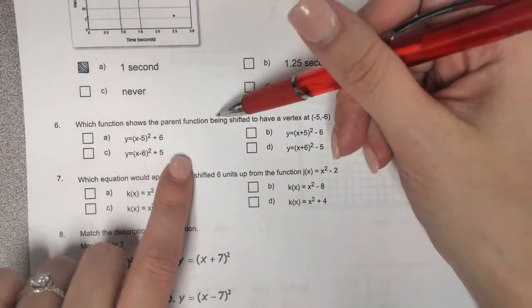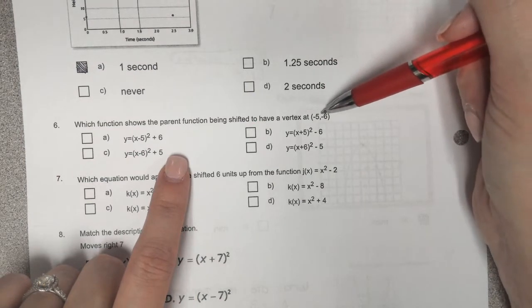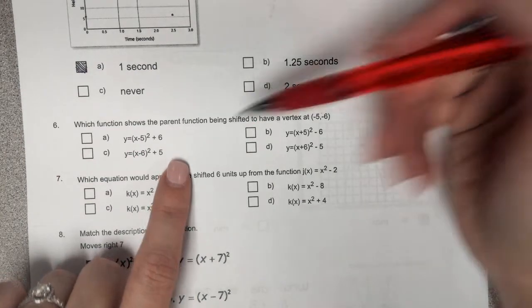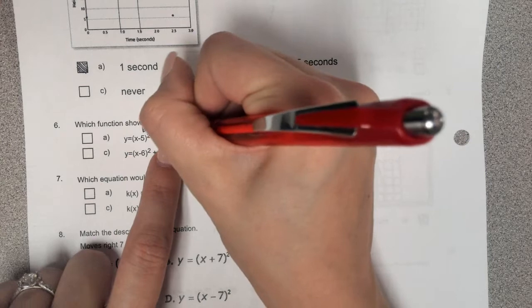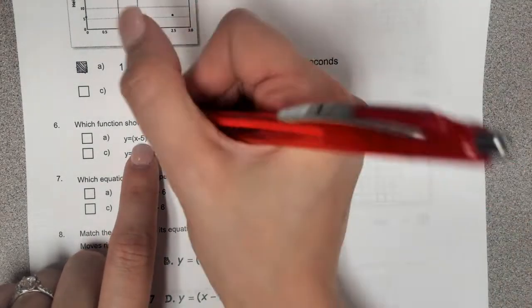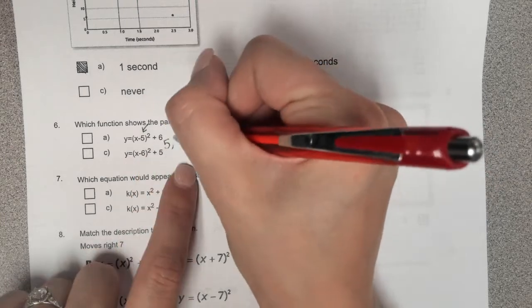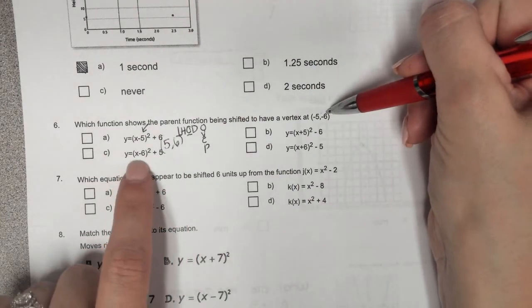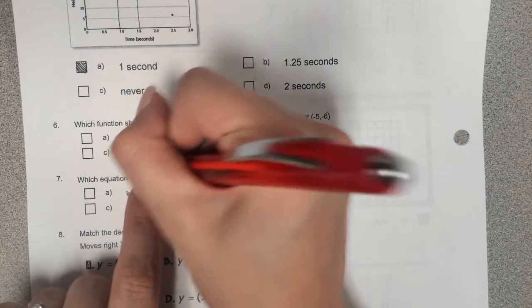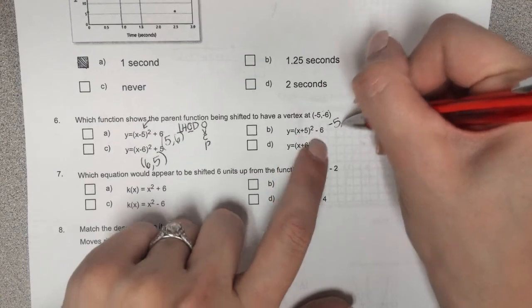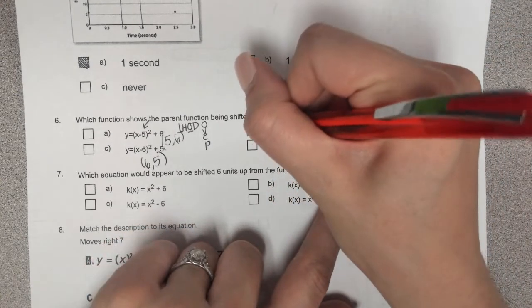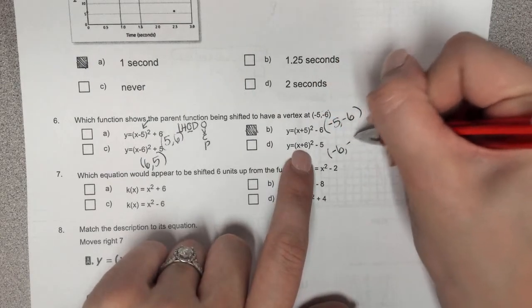All right, which function shows the parent function being shifted to have a vertex of -5, -6? You can pull the vertex out of these because it's vertex form. Just like with point slope, if it's in the parentheses, it's the opposite. So instead of -5, this is a +5. And the y value is 6. Is that what I wanted? Nope. Inside is opposite. So this is a +6, +5. Nope. Opposite. So it's -5, -6. Yes, that is what I wanted. This would be a -6, -5.